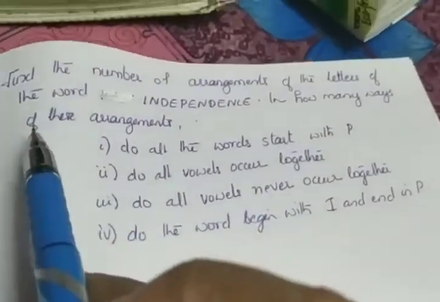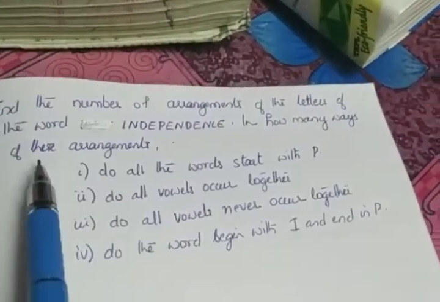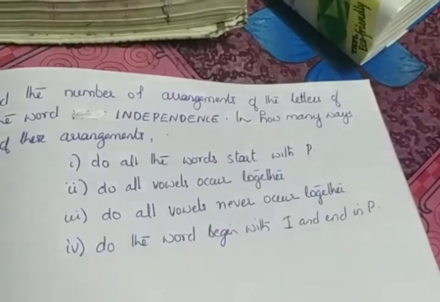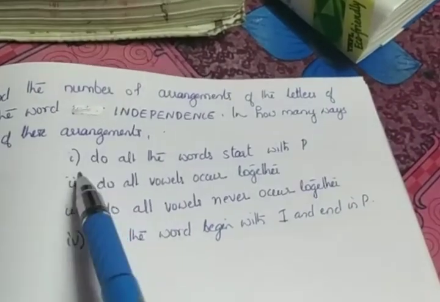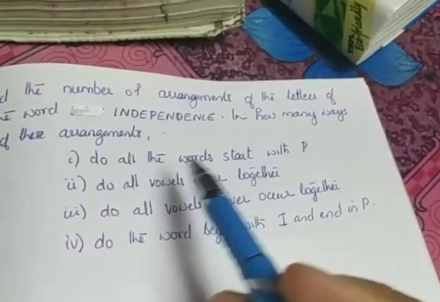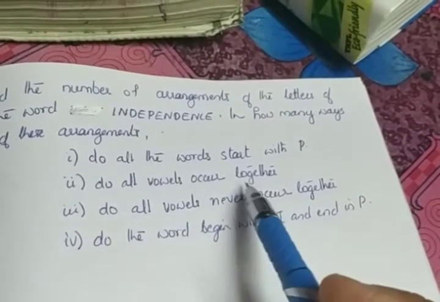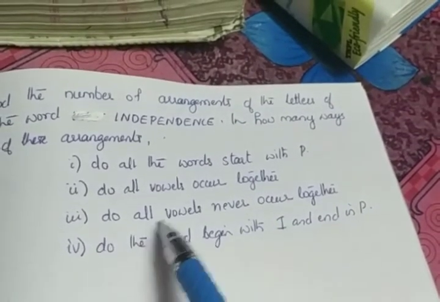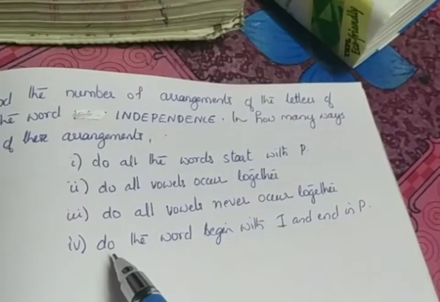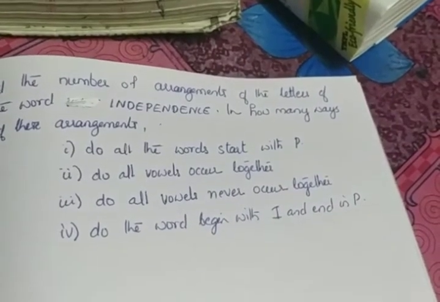So the next one. Find the number of arrangements of the letters of the word independence. In how many of these arrangements: first part, do all the words start with P? Second part, do all vowels occur together? Third part, do all vowels never occur together? And the fourth part, do the words begin with I and end with P?